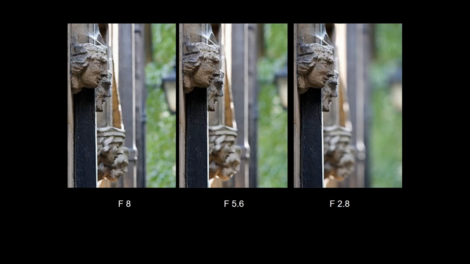So a comparison here: f2.8 all the way on the right, f8 all the way on the left, and you can see that those carved faces are more in focus, so are the trees and the street light in the background, than on the 2.8. And it's much more subtle when you go in between with 5.6.